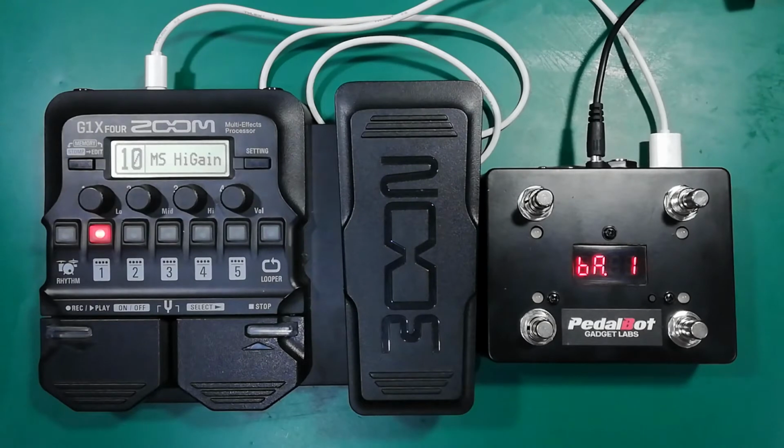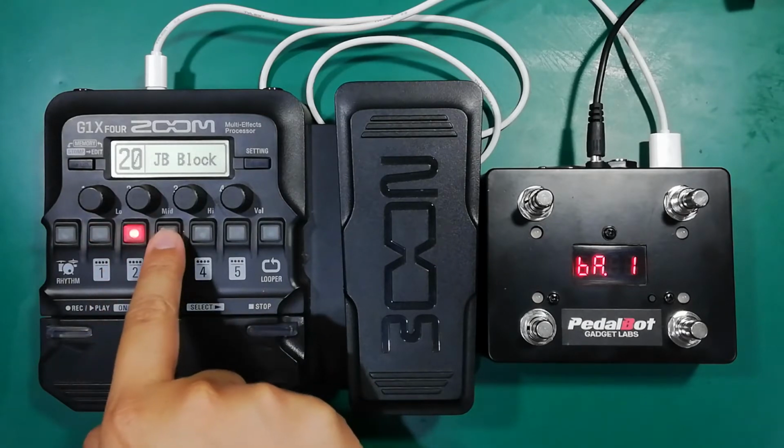Here is a short video on how to make the PB-M4-U work with the Zoom G1-4. This particular model responds to MIDI program change messages in a different way compared to the Zoom Multi-Stomp series. All of the 50 presets inside the G1-4 are grouped into 5 banks of 10 patches.